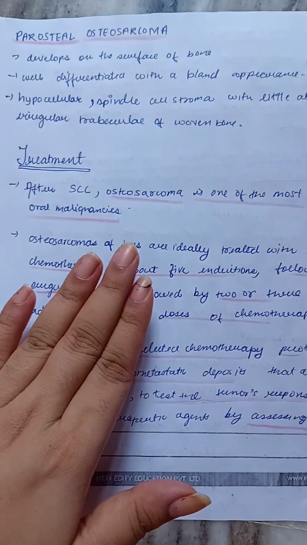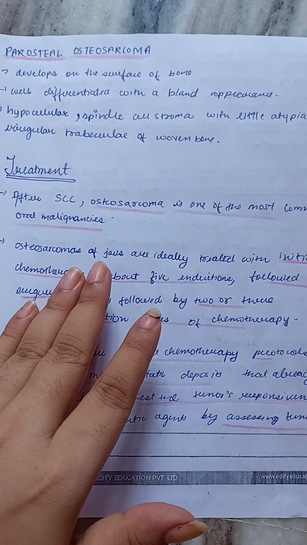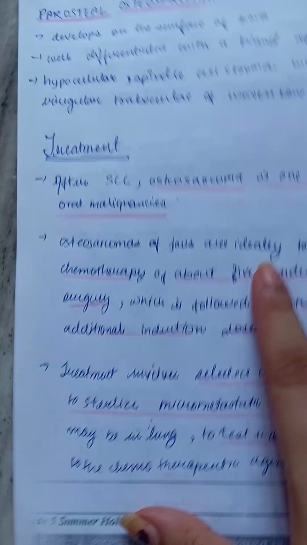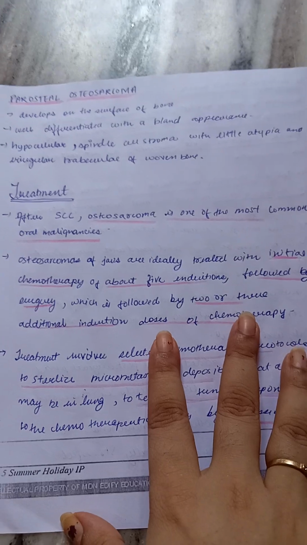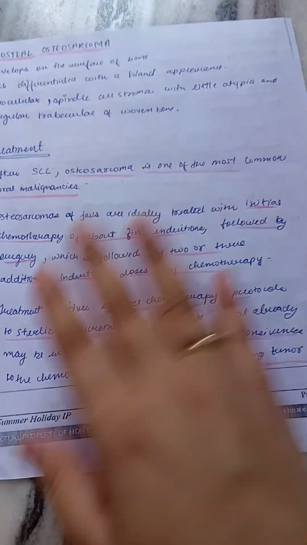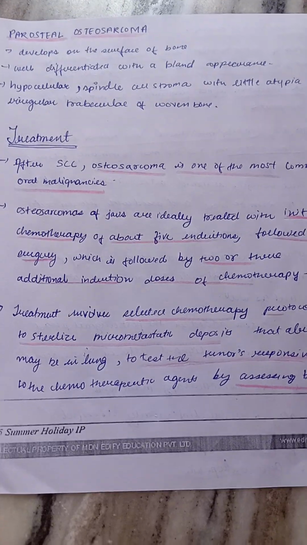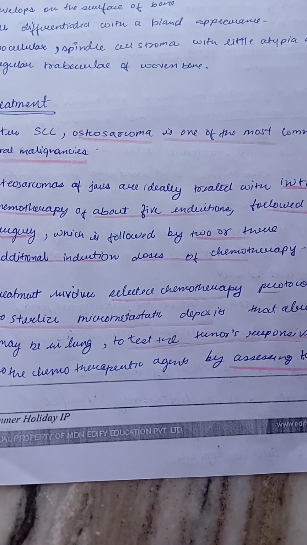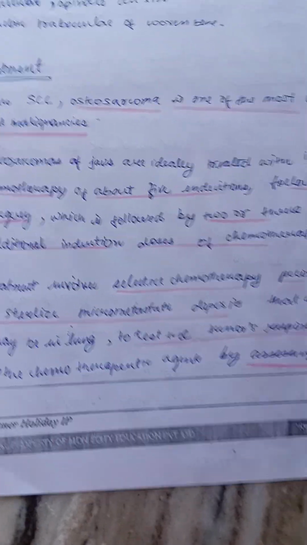After squamous cell carcinoma, osteosarcoma is one of the most common oral malignancies encountered by an oral surgeon or dentist. Mainly radiotherapy is not required in osteosarcoma, only chemotherapy is required. Radiotherapy is not required in osteosarcoma unlike squamous cell carcinoma. In squamous cell carcinoma, radiotherapy as well as chemotherapy both are required.